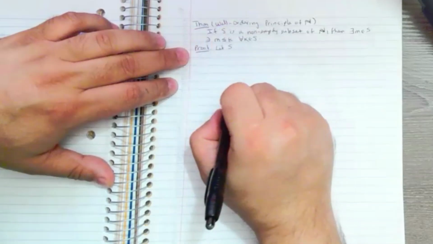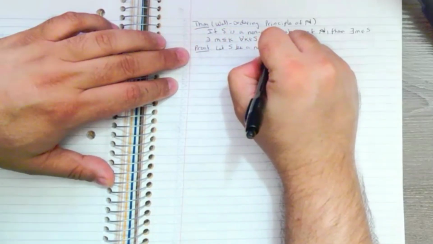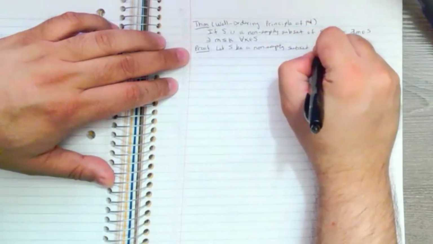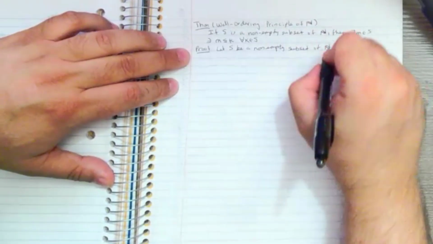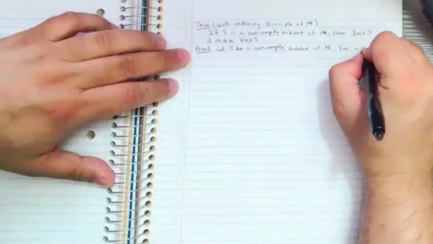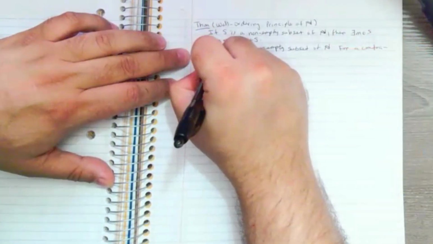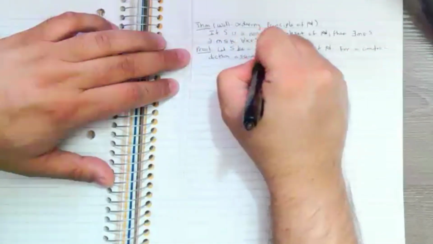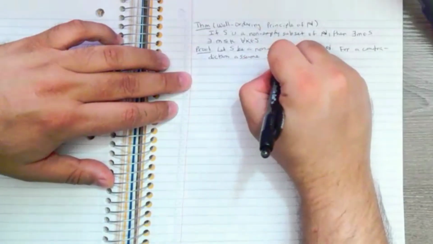Let S be a non-empty subset of the natural numbers. Now for a contradiction, assume that the set S has no least element.